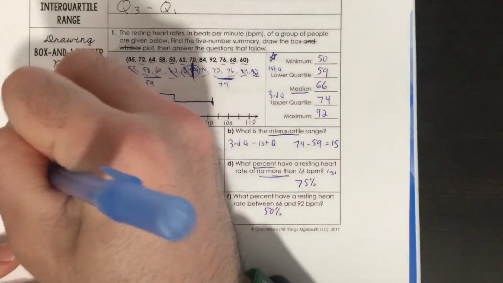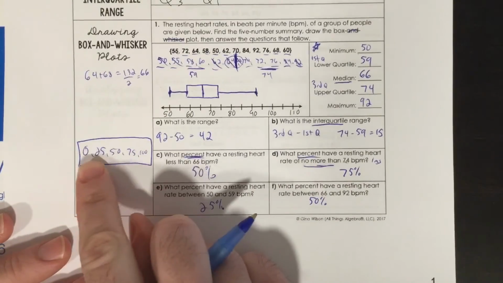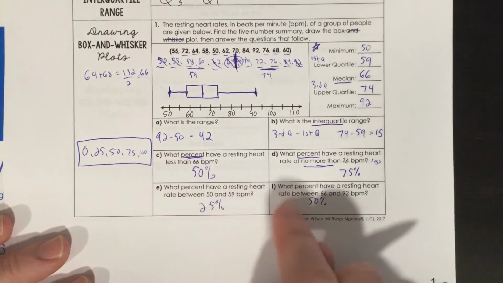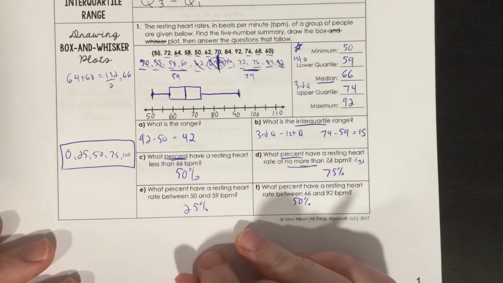The only answers when you talk about percentage for a box plot are these 5 numbers; they're the only numbers you could put when talking about percentages here. So hopefully this helped along with the other video, and you guys are on your way.